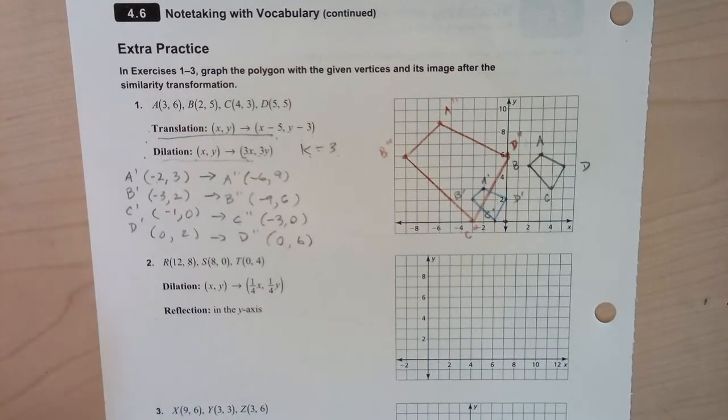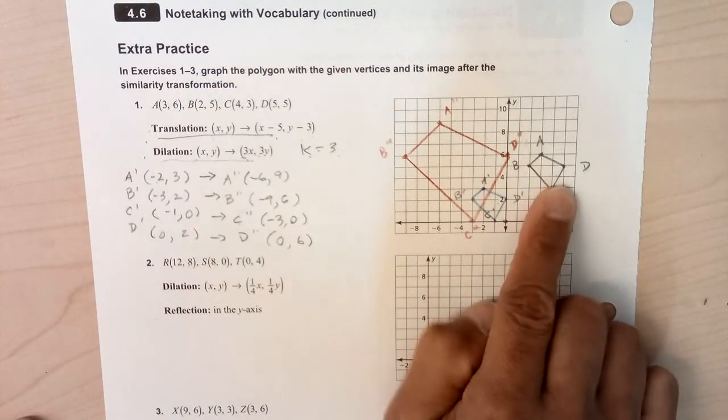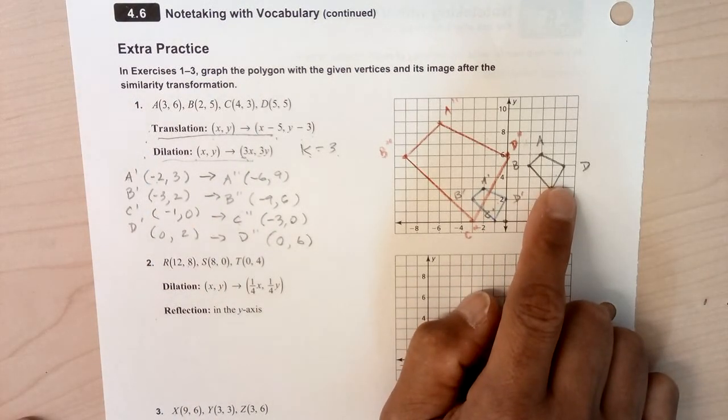Okay, so in red, I have the dilated figure. So in red there, that's after the dilation. And what should happen is each of the side lengths, like A double prime, B double prime, either compared to A prime, B prime, or to AB, should be 3 times as long. And each side length of the dilated figure is 3 times as long as either the translated figure or the pre-image. All the angles should be congruent.